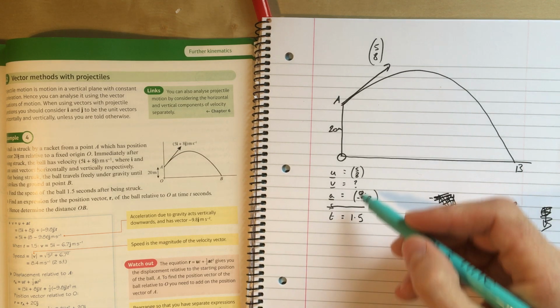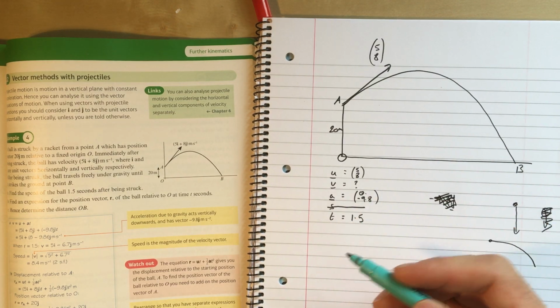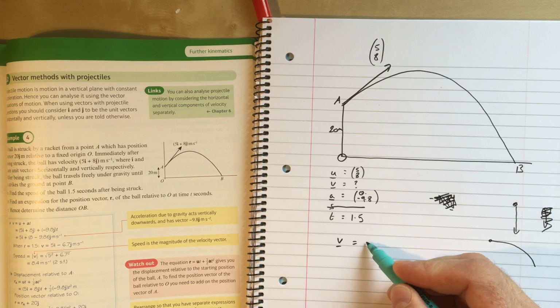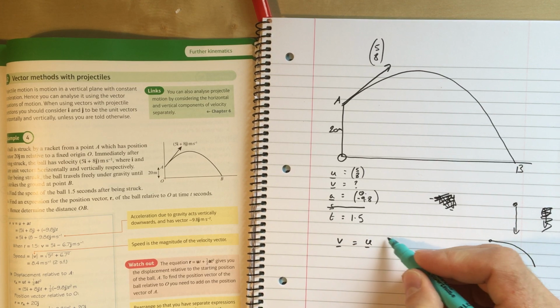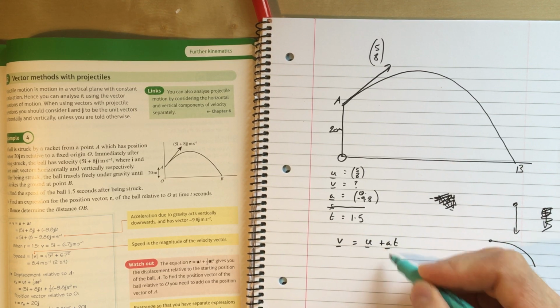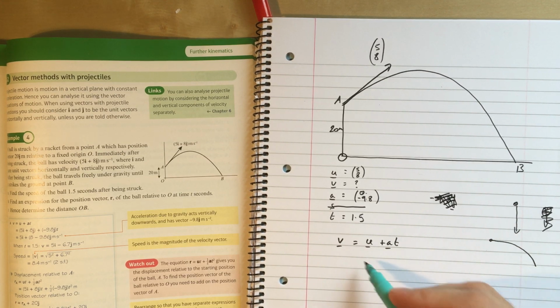Okay, so where are we? We have these things, and that means that we're going to use the formula which is familiar to us from section 8.1, v equals u plus at, and obviously from earlier in the course as well.